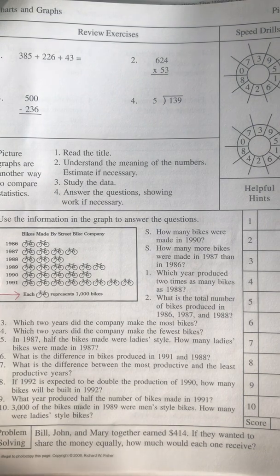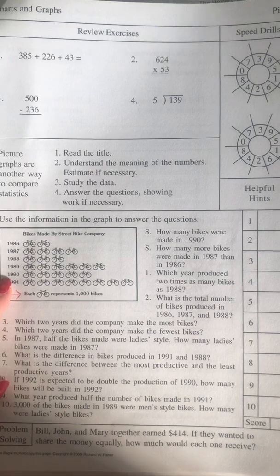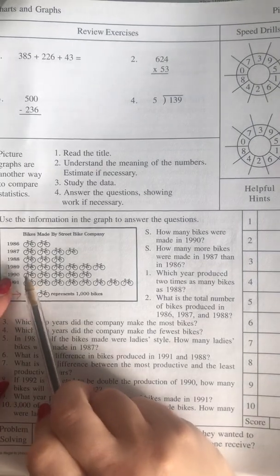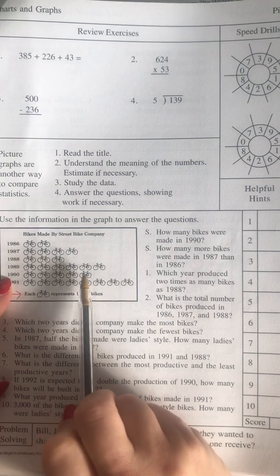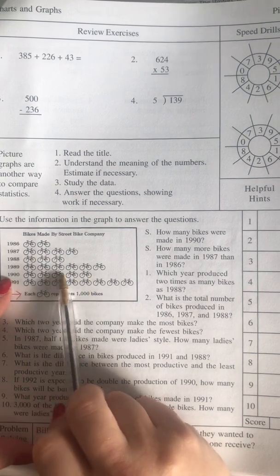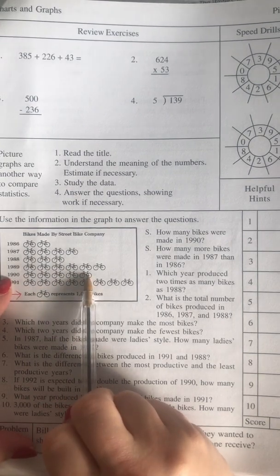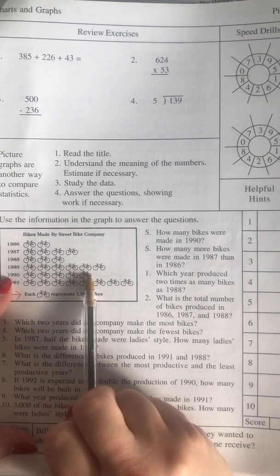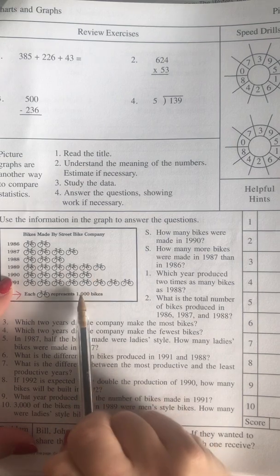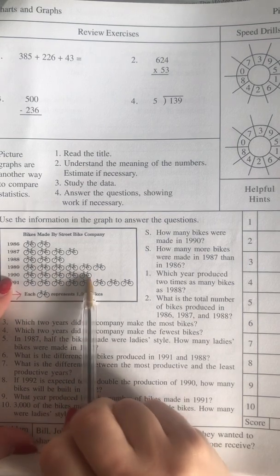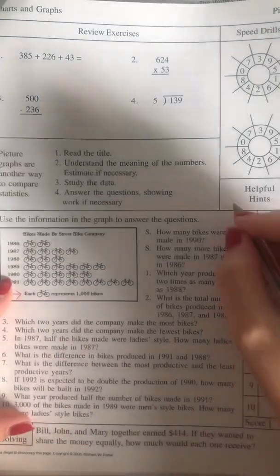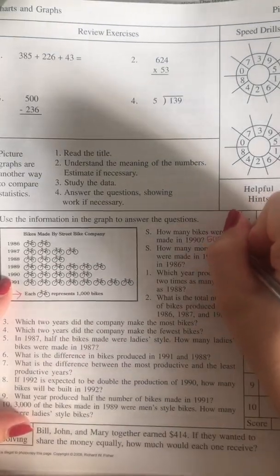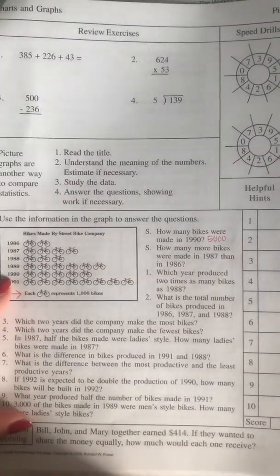The first sample says how many bikes were made in 1990. So we're going to head to 1990 in our graph, and we're going to count 1, 2, 3, 4, 5. We have 5 bikes. But of course, not only 5 bikes were made in 1990, that wouldn't be right. Each bike represents 1,000, so it would be 5,000 bikes. See? So 5,000 bikes were made in 1990.